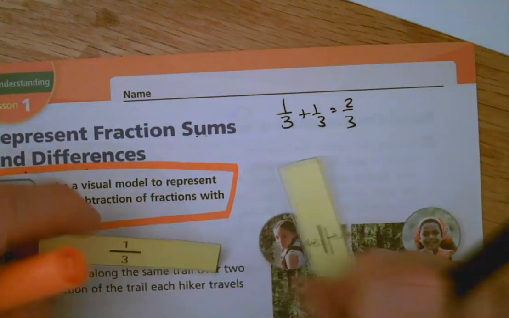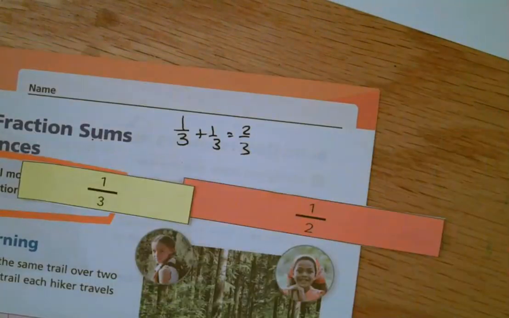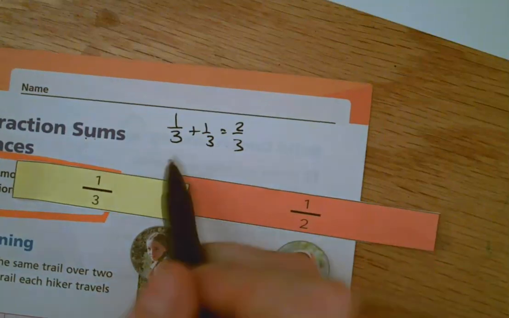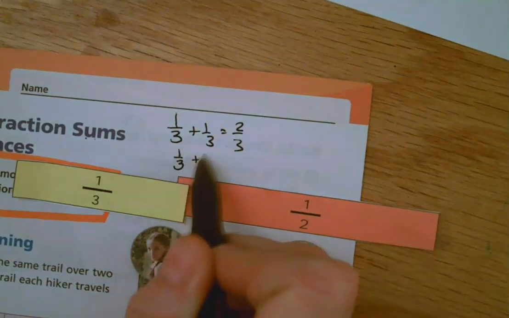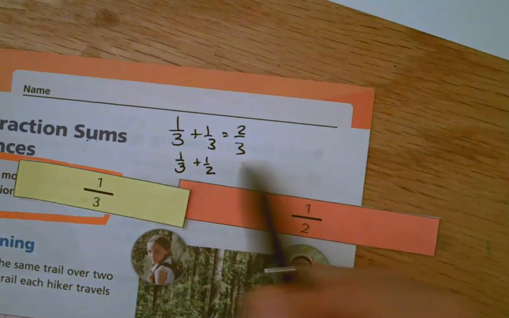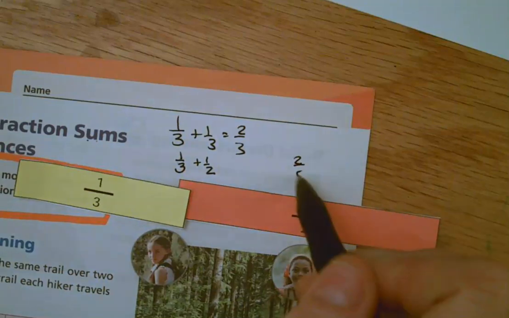But if I had different denominators, if I had 1/3 plus 1/2, so what does this equal? Well, they're different size pieces, or different size parts. So I write the equation for that, 1/3 plus 1/2, but I can't say 1 plus 1 is 2, and then add the bottom numbers and say 5.